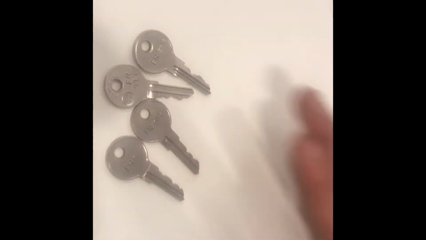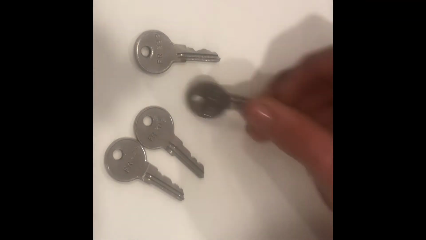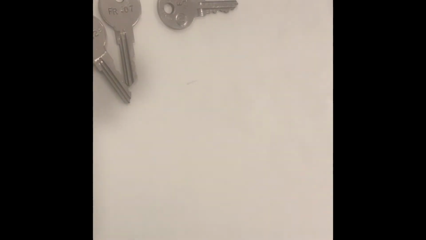So we have FR as a common starting. These are all FR, and they are actually all the same keyway. That's what the FR stands for, the same keyway. Most of the rest of these are going to be a Y11 keyway, and then this one is a CCL keyway, as well as that one.